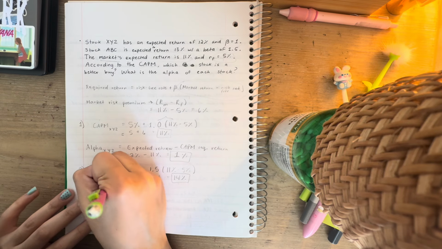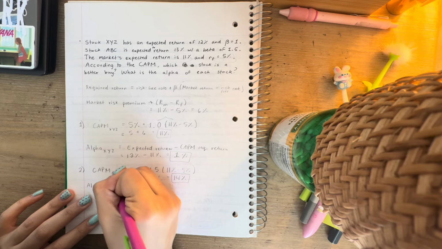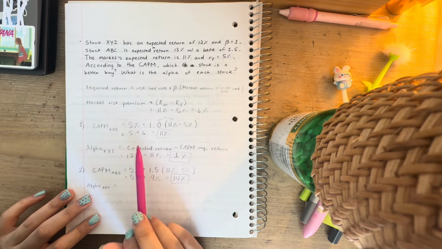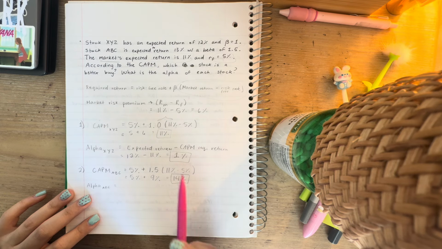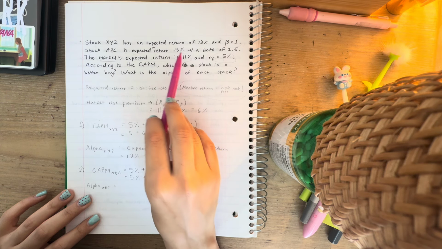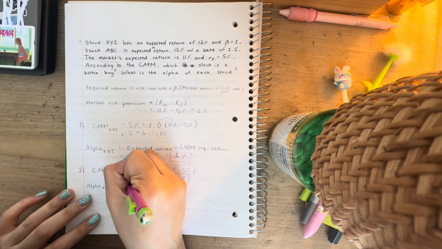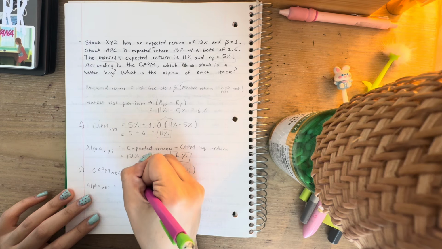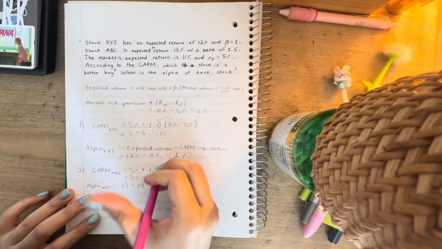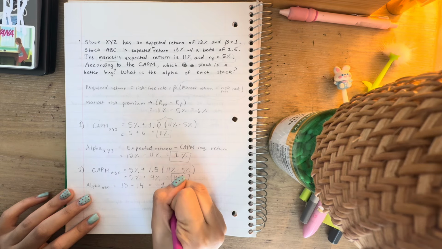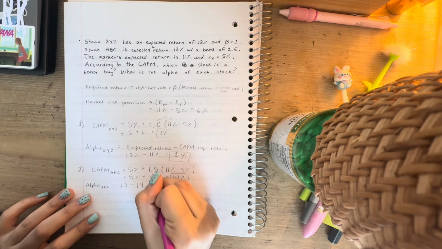Okay. Alpha for ABC equals, I don't feel like writing this out, but we already know what we're going to do. Expected return over the required return we just found. And that's going to be, okay, 13% for ABC. Very simple. 13 minus 14. That gives us negative 1%. So that's interesting.